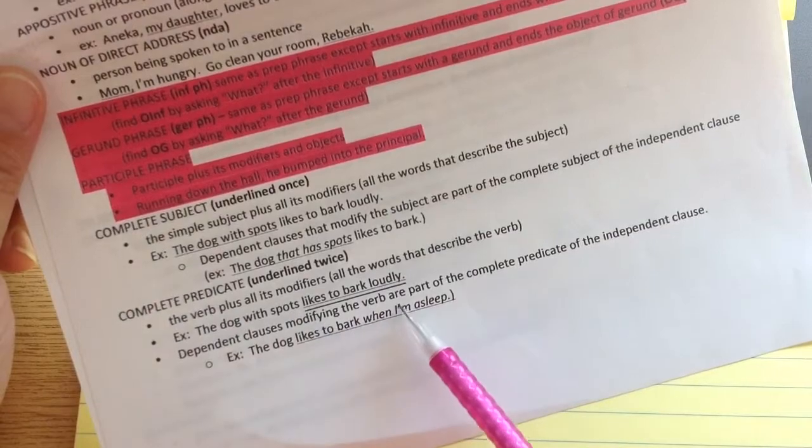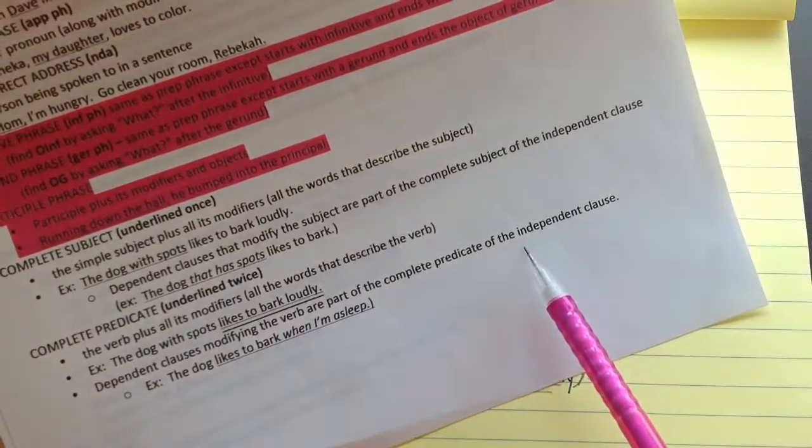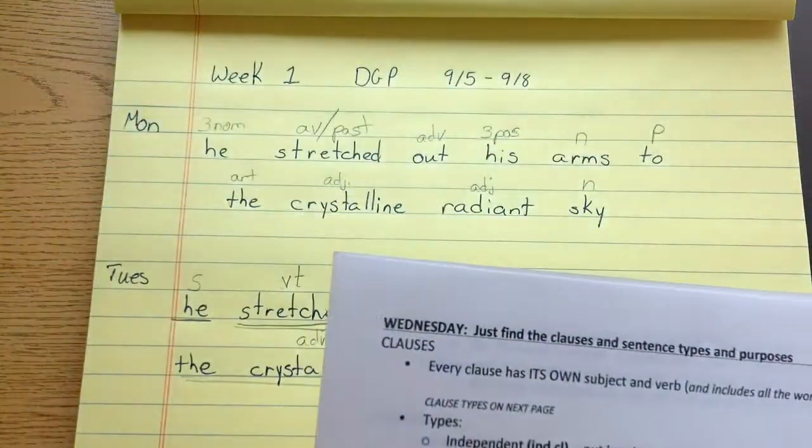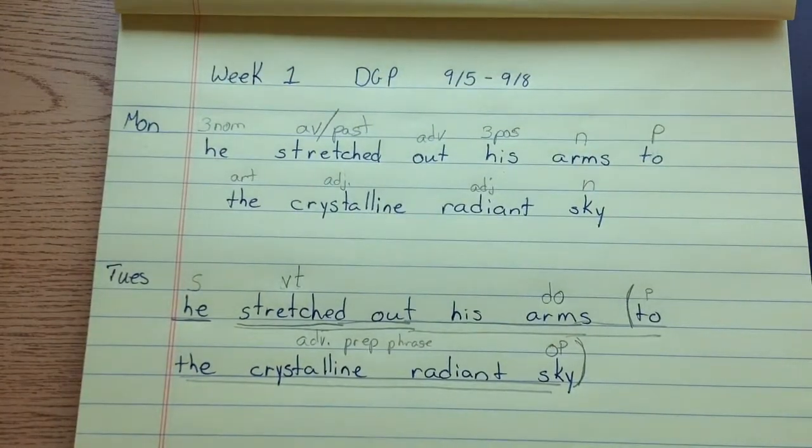It says dependent clauses modifying the verb are part of the complete predicate of the independent clause. I've already got everything, so I don't need to worry about that. Look, I'm on Wednesday. Tuesday is finished. That's simple.